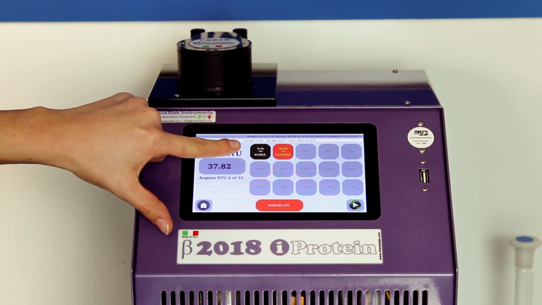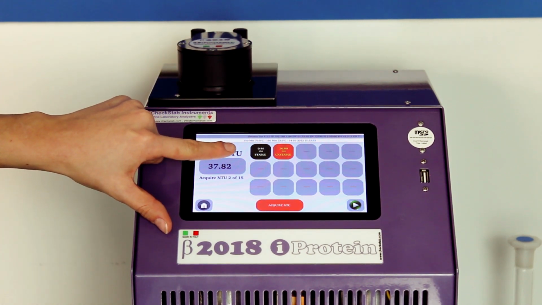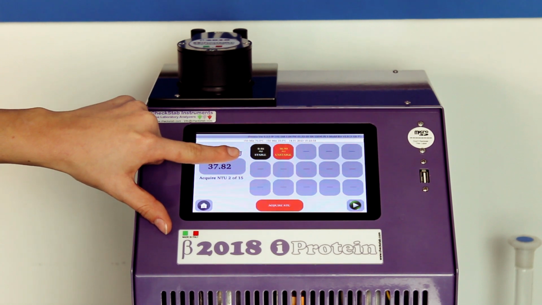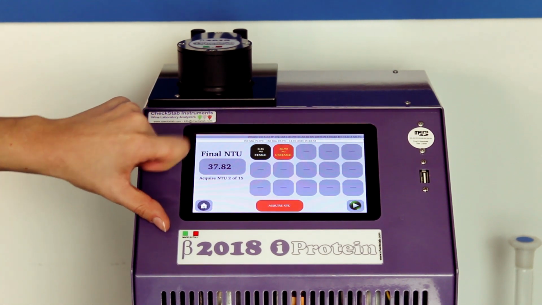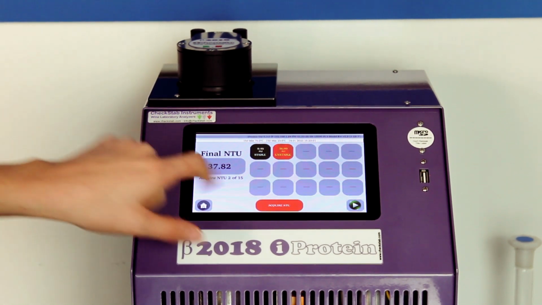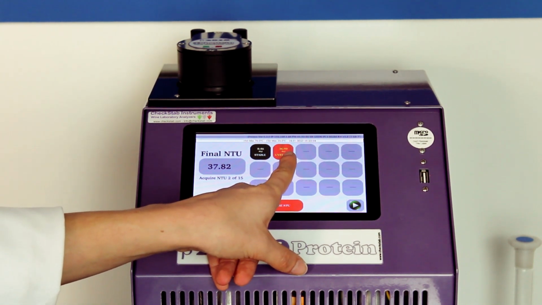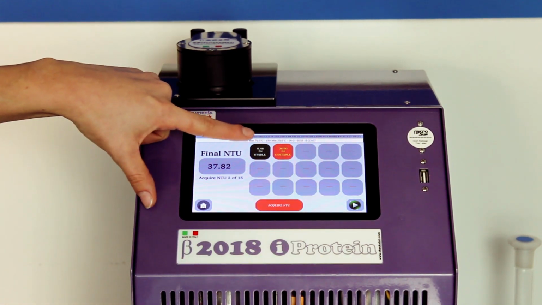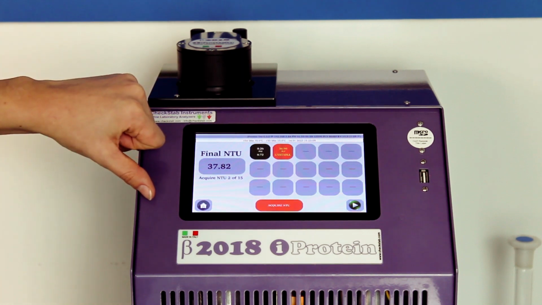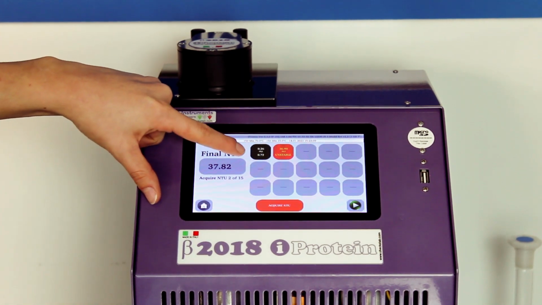In the foreground, we directly display the Δ NTU, which will appear green if it's stable, yellow if it's at risk, and red if it's unstable. If we press on a slot, we can display T1 and T2.